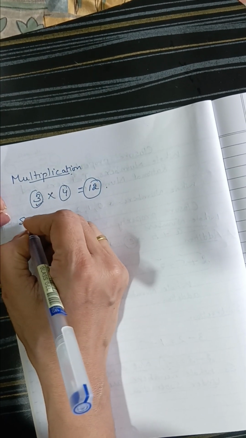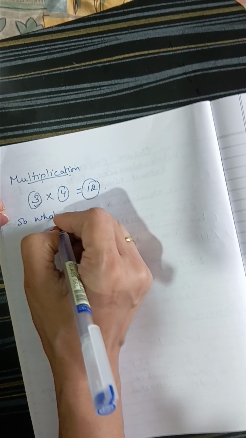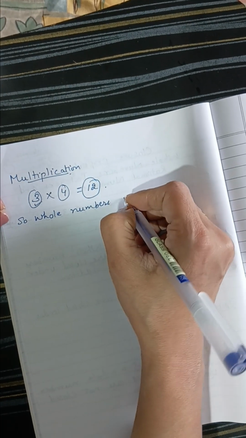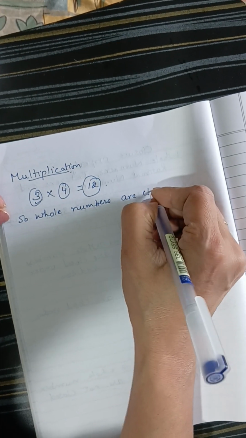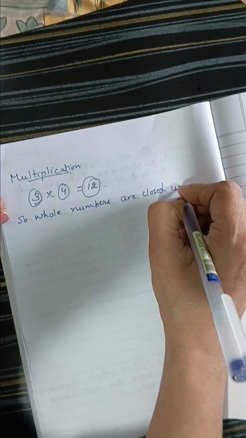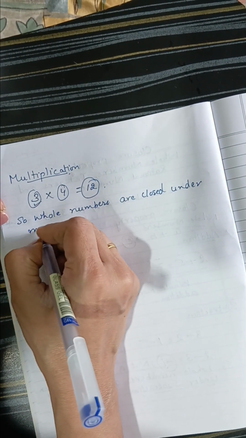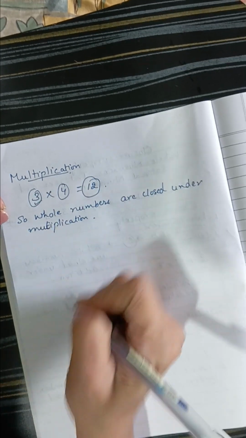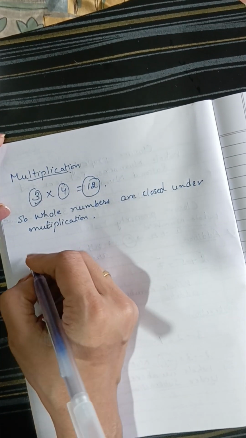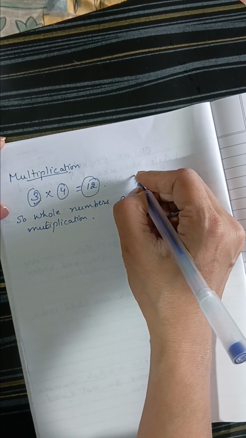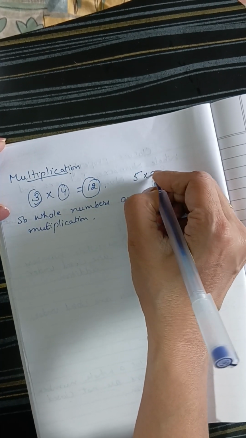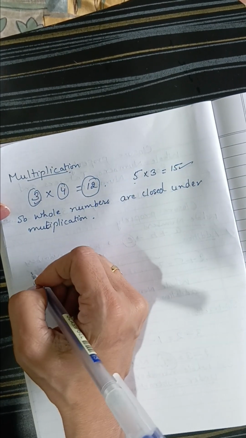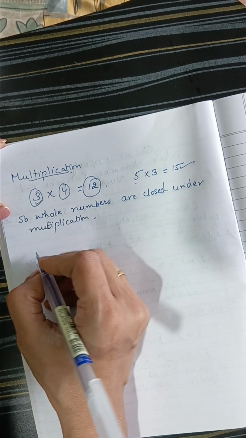So whole numbers are closed under multiplication. Okay, one more example. If you are taking 5 into 3, this will be 15. It is also a whole number. So whole numbers are closed under the multiplication.